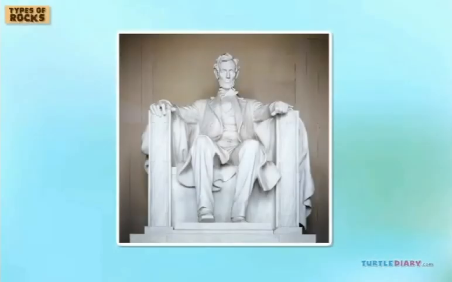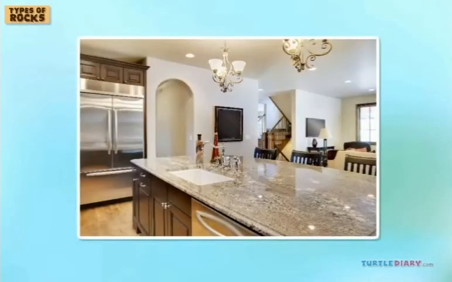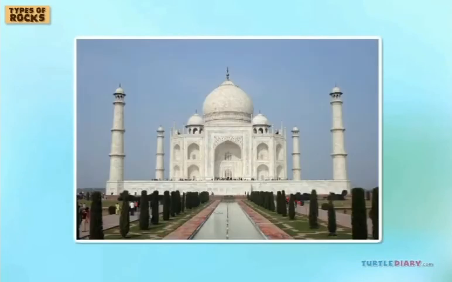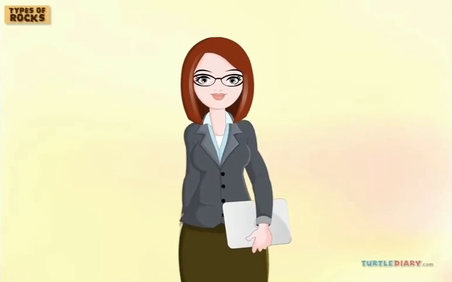Have you ever seen something made of marble? Maybe a statue, a countertop, or a building? Rocks are used in many different ways in our world. Can you think of some ways in which we use rocks?